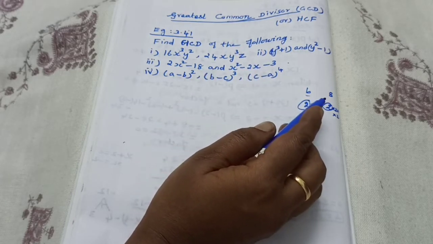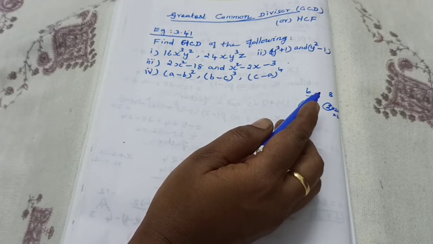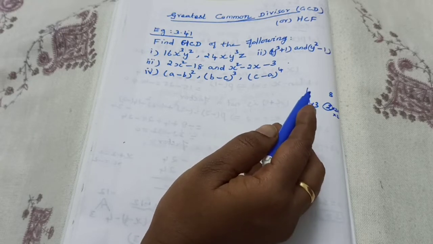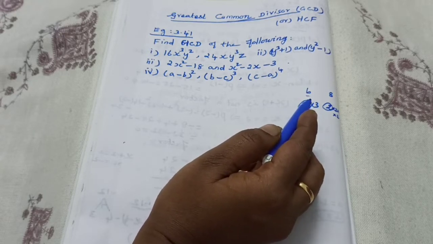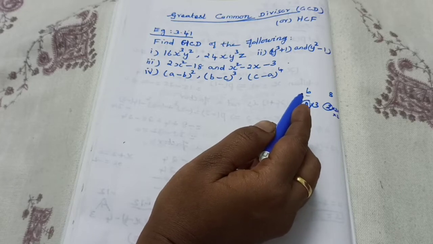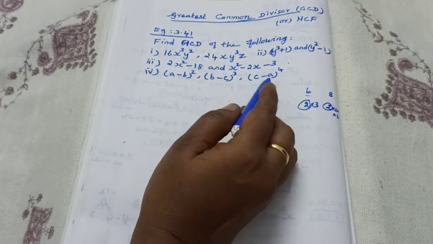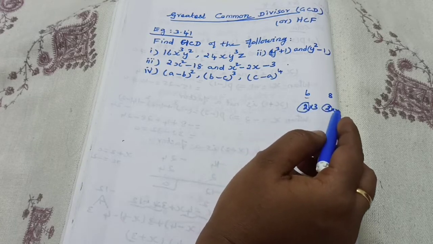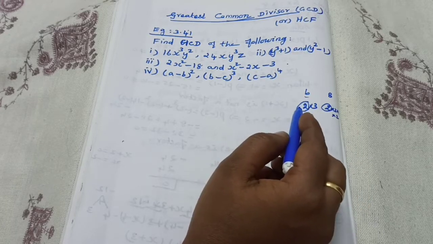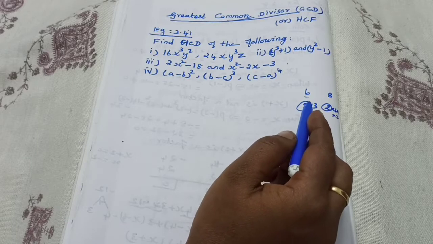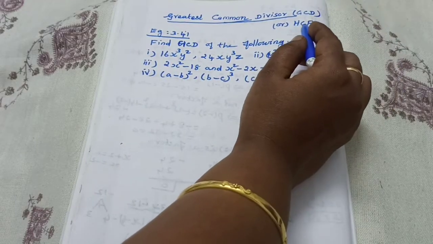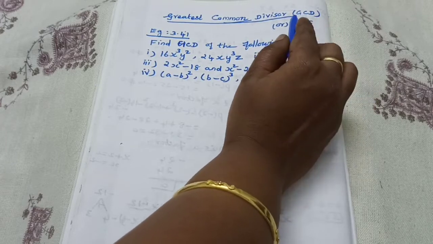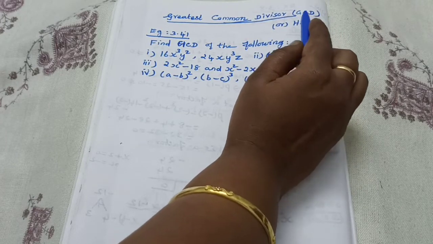The greatest common divisor of 2 or more polynomials is the polynomial of highest common possible degree that is a factor of the given 2 or more polynomials. Suppose numbers are given, then you find the factors and find the common one. It is also known as highest common factor, that means HCF. GCD and HCF are both the same.